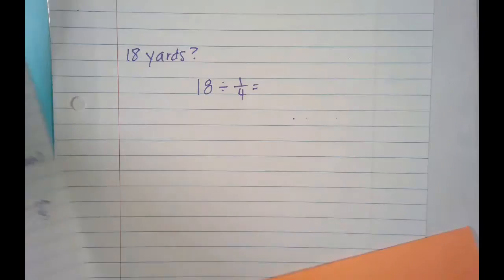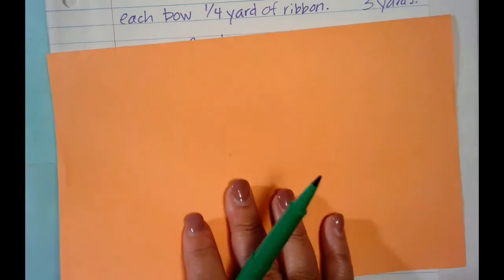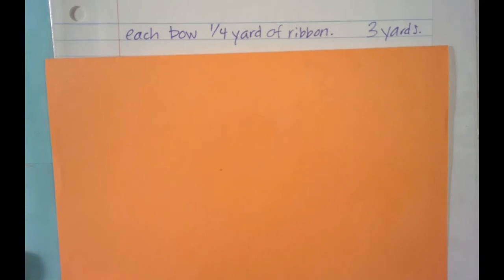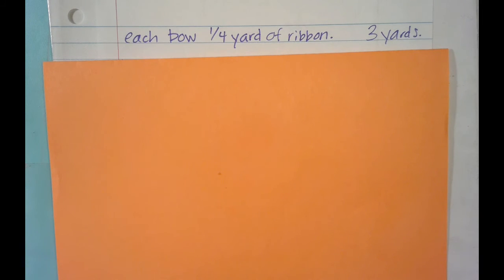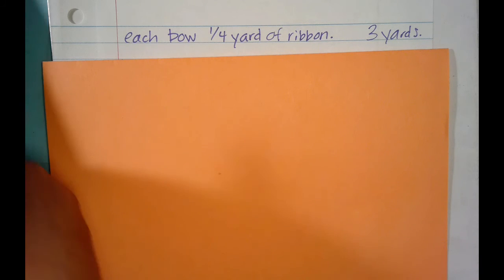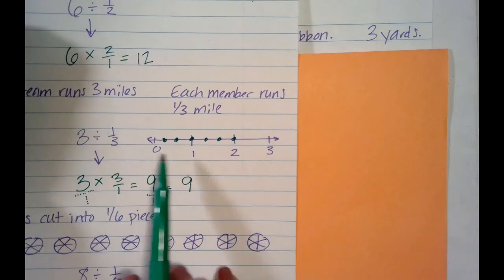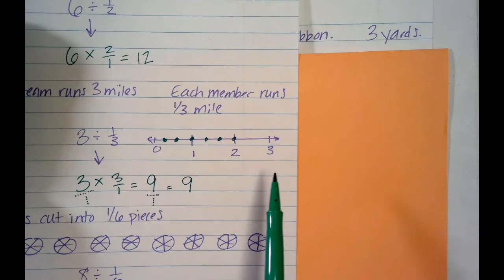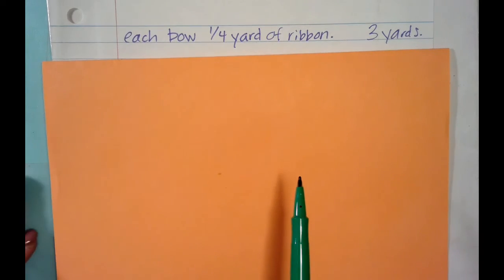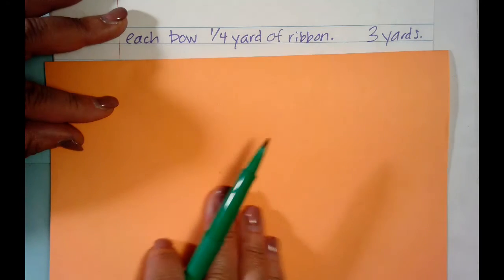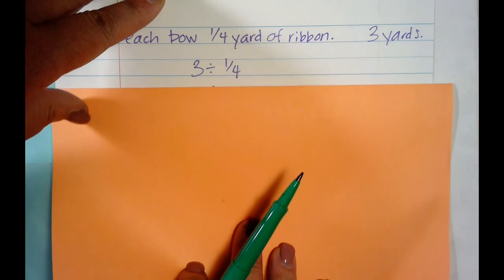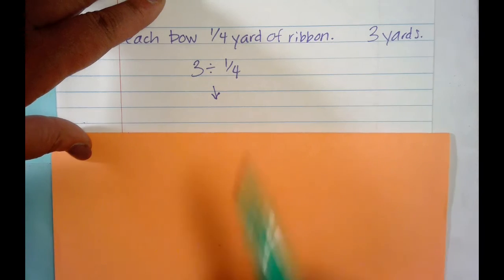Okay? And the last question had 2 parts. So the first part said that they're making bows out of ribbon, and each bow uses 1/4 of a yard of ribbon, and they have 3 yards. And you really could use a number line just like we did in this one. You know, we could write 0, 1, 2, 3, and then divide each of the yards by 1/4. But I'm just going to show you the equation. So it would make sense that we're dividing the yards of ribbon, okay? So we're going to divide 3 by 1/4.